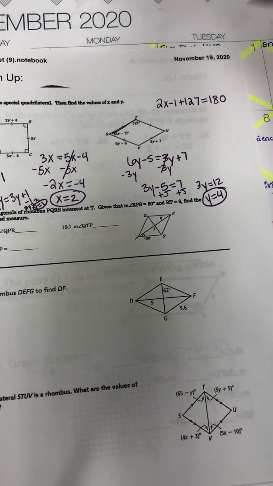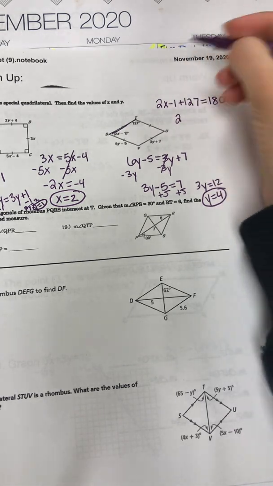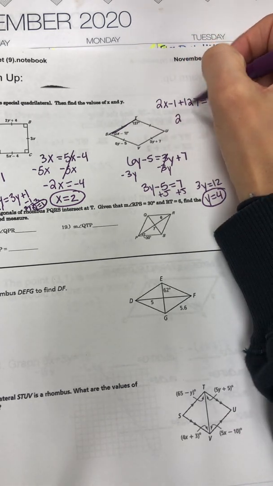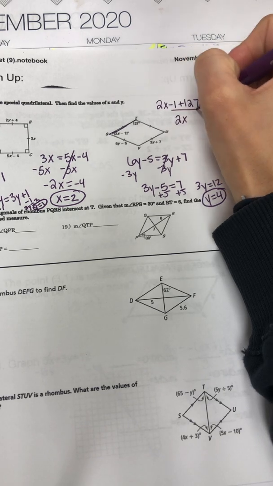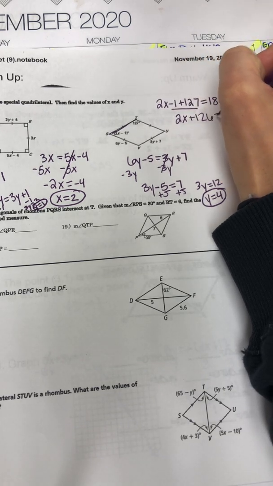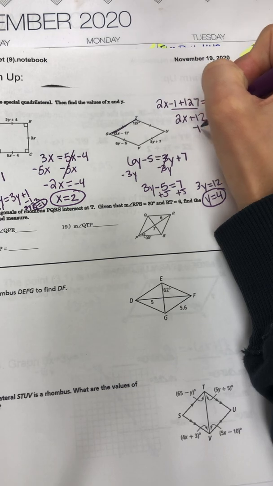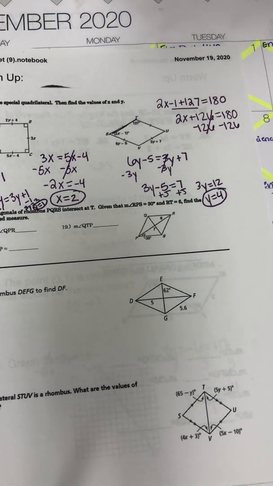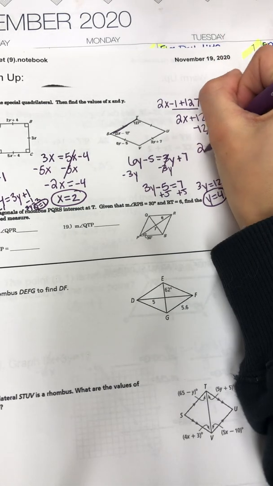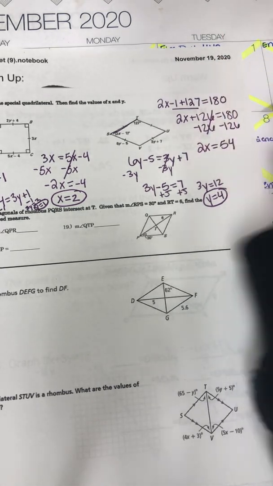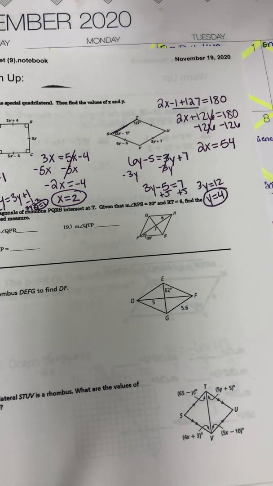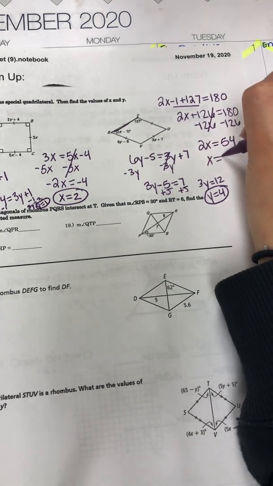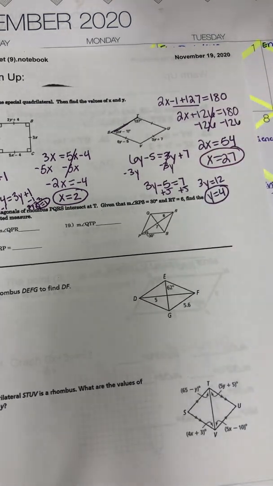Now, if I do negative 1 plus 127, because these are like terms, that'll give me 126. Then subtract 126 from both sides, and I get 54. Divide by 2, and I believe you get 27. Yep, x equals 27. So there's x and y for number 2.